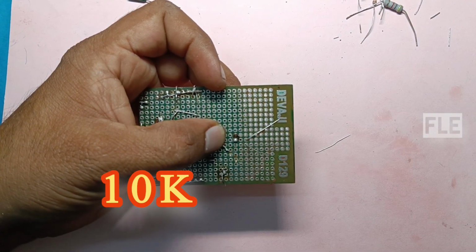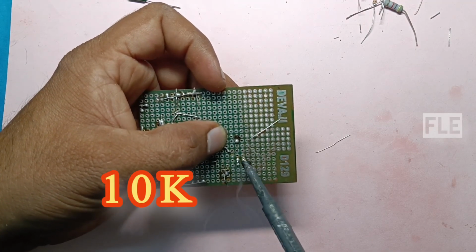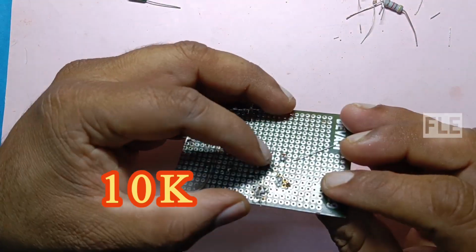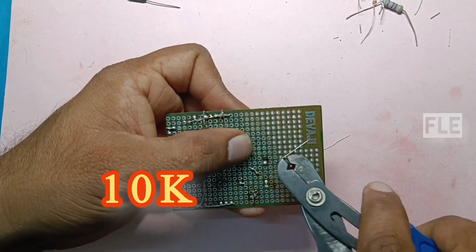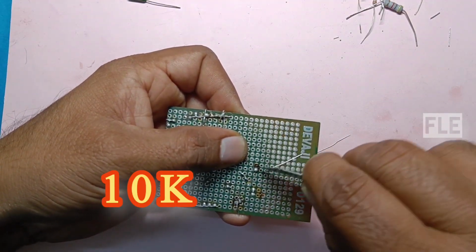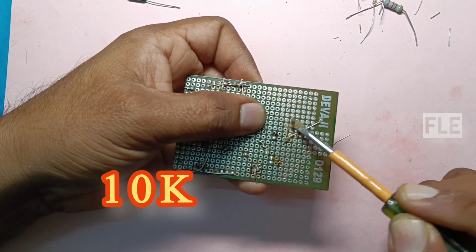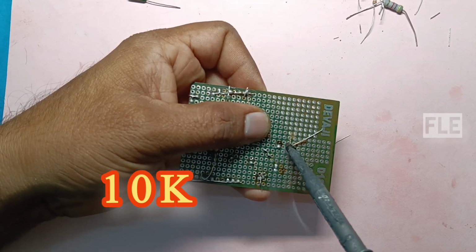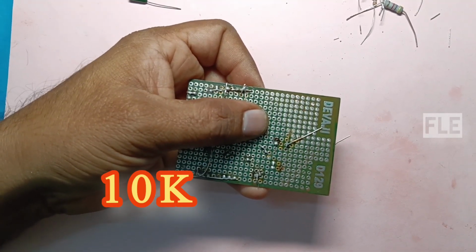The third terminal of the treble controller is connected to a 10K resistor. Perfect soldering is important to reduce noise from the base treble circuit.